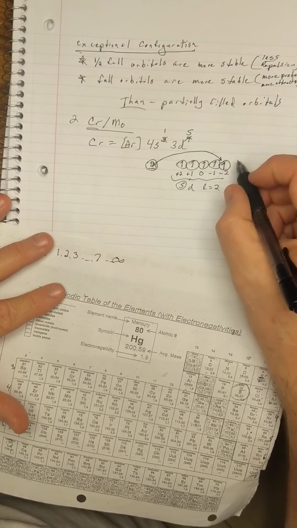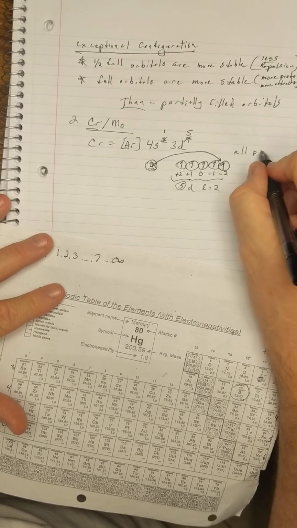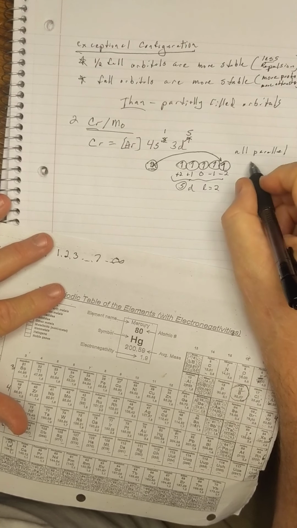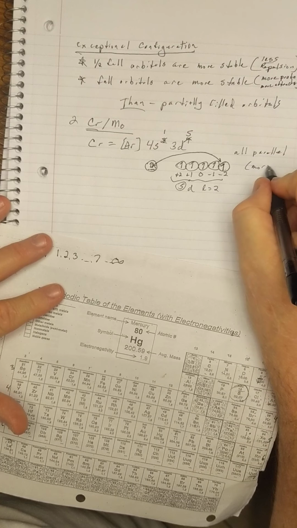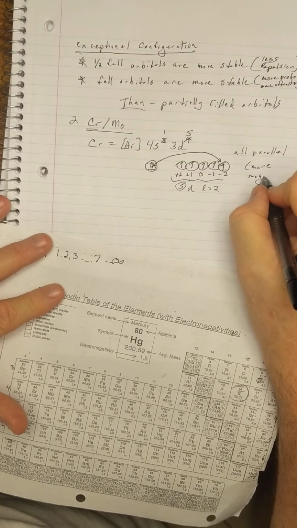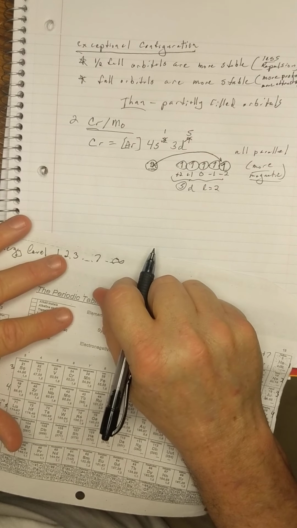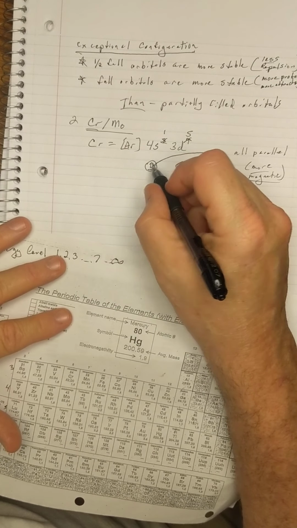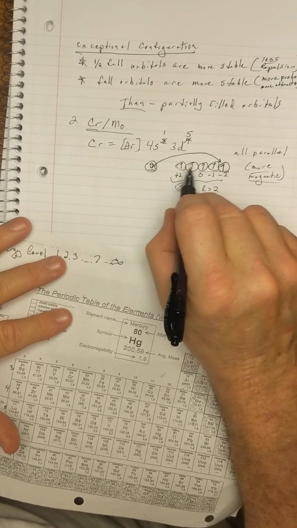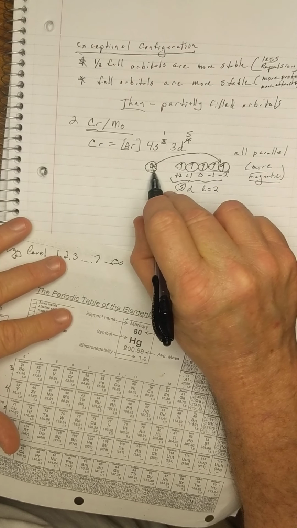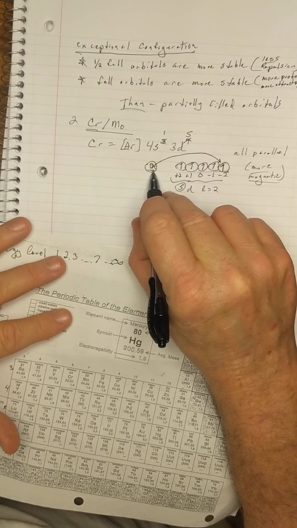The effect of that is they're all parallel, and it's more magnetic. All these parallel spins give that metal more magnetism. And one other thing, when you fill these all up, the ones inside block the one outside from the attractive force of the nucleus.